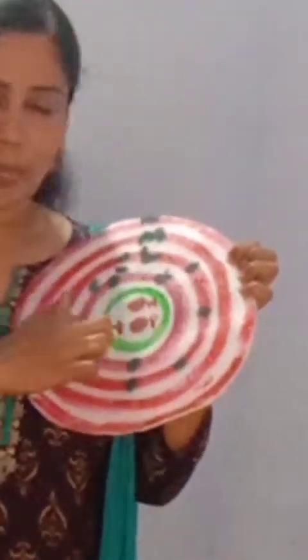Now, all of you know well what the subatomic particles of atom are: proton, neutron and electron. The proton was discovered by the scientist Rutherford. The neutron was discovered by the scientist James Chadwick. And the electron was discovered by the scientist J.J. Thomson.